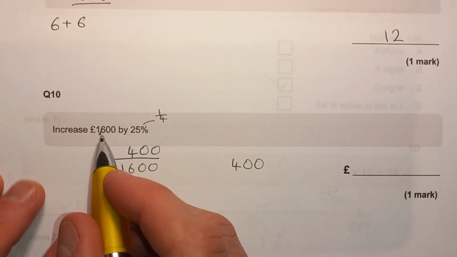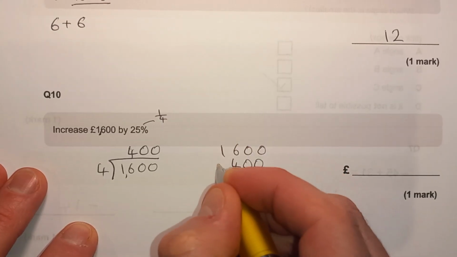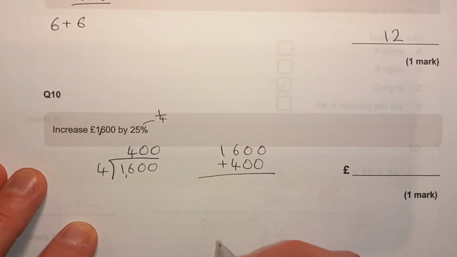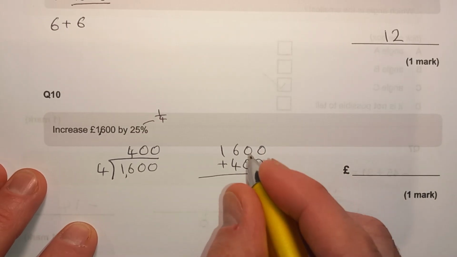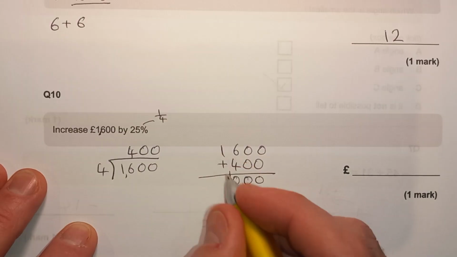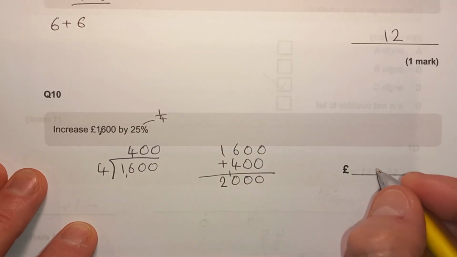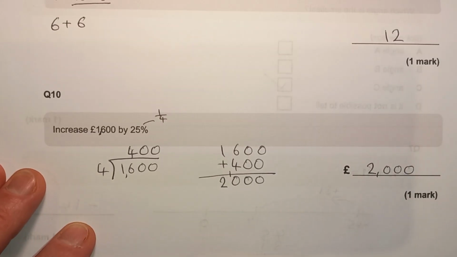and we're increasing 1,600 by this, so we're going to add on the 400 to the original 1,600. 0 plus 0, 0, same again. 6 plus 4 is 10, and 1 plus 1 is 2. So we get a total of 2,000.